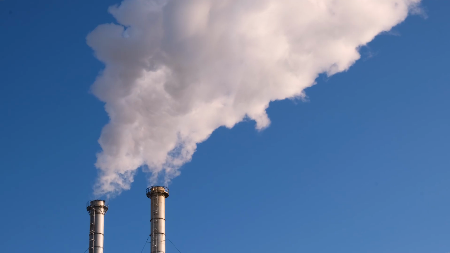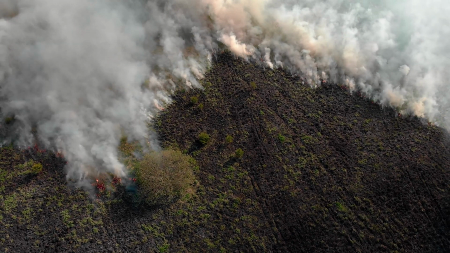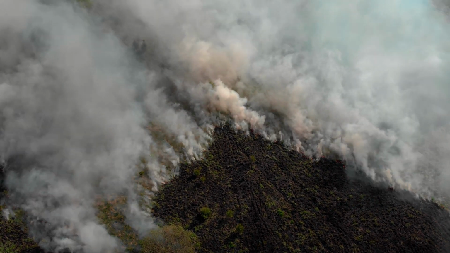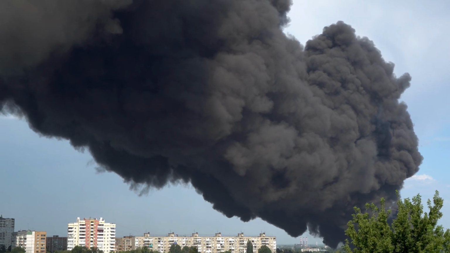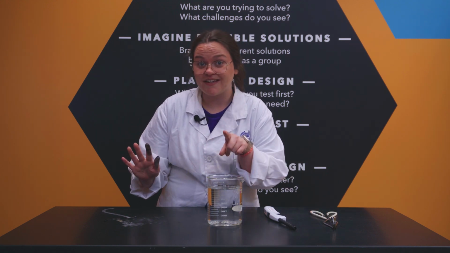Depending on the fuel source and amount of available oxygen, the resulting products of combustion can vary. This means we can have smoke that is white from water vapor condensing, black from an incomplete reaction, or even orange from certain chemical fires. So, combustion burns and creates something new that isn't combustible, except sometimes it still is.